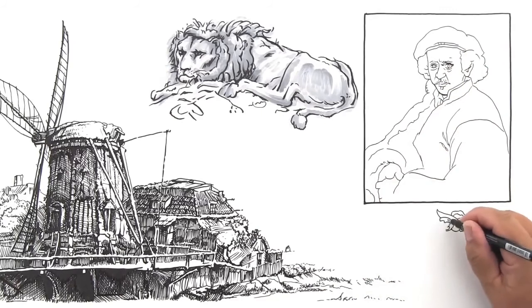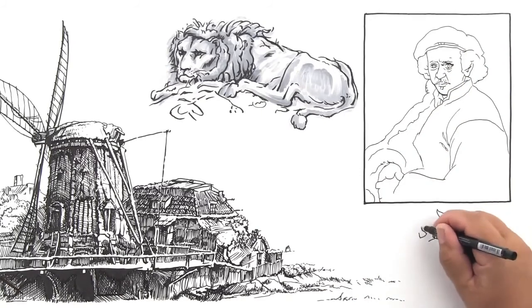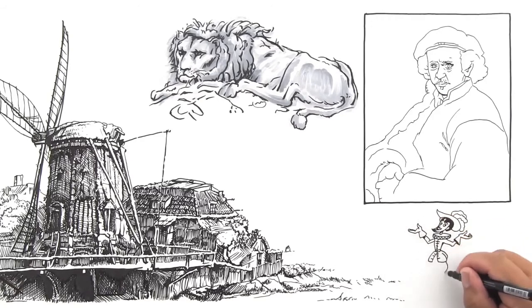Rembrandt had one fatal flaw. He couldn't control his spending any better than a Washington politician. Eventually, his debts became so great he had to declare bankruptcy.